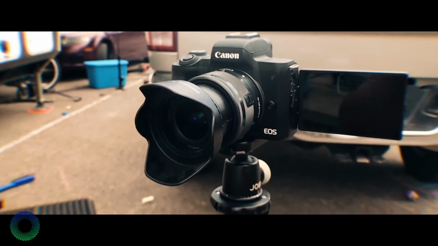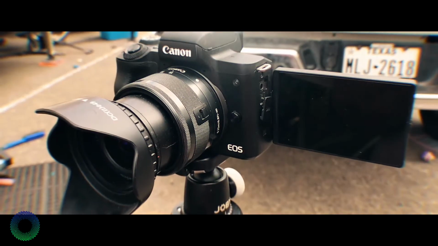And what is so cool about this camera is that you can live stream from it. You can do really high quality pictures and videos. Granted, there are cameras that do much higher quality, and there are cameras that do much worse quality. But as a mirrorless camera, you can't go wrong with this thing.